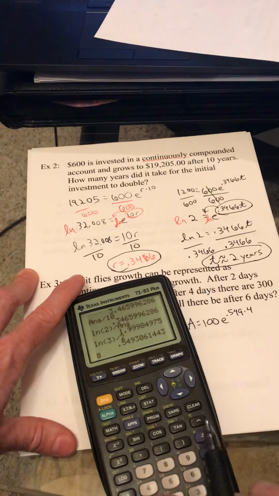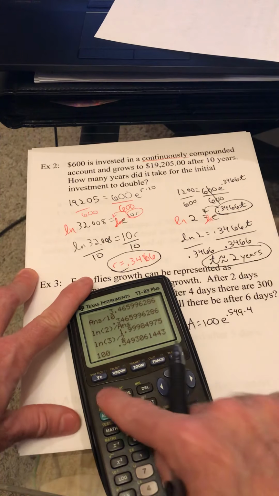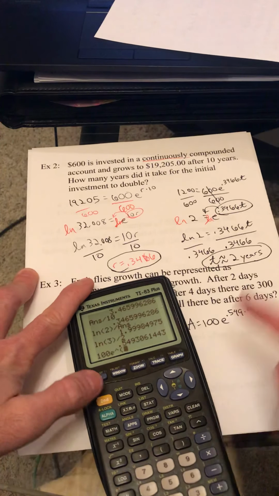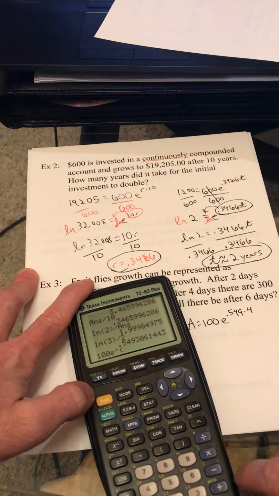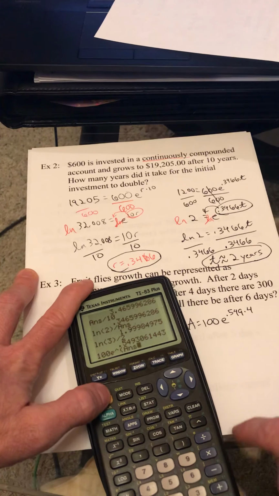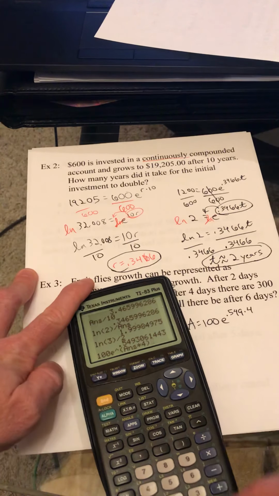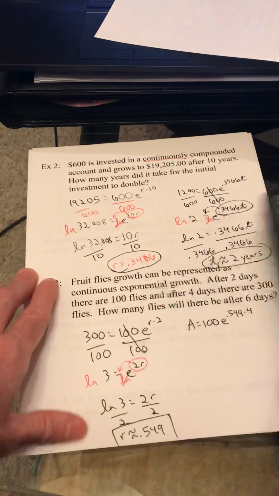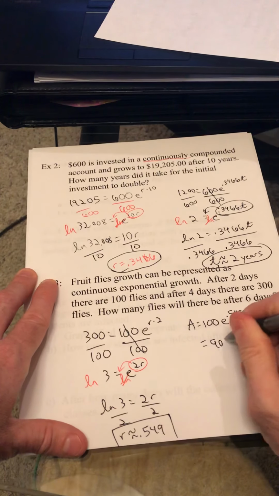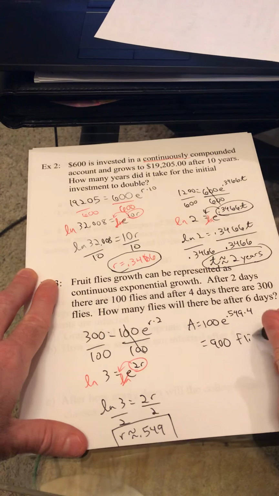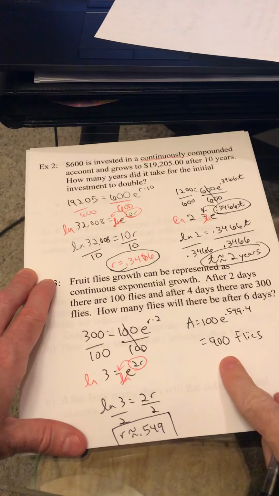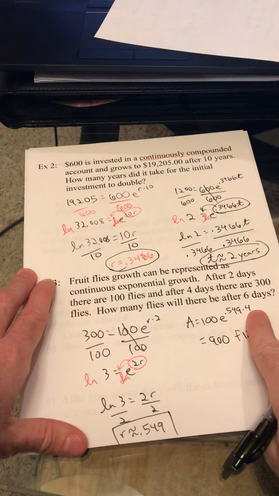So 100 times e to the 0.549, and now again, here's where I can just go ahead and use that answer times 4, and it ends up being 900 flies. So if you'd use 300 there and 2, you'd end up with the exact same answer.